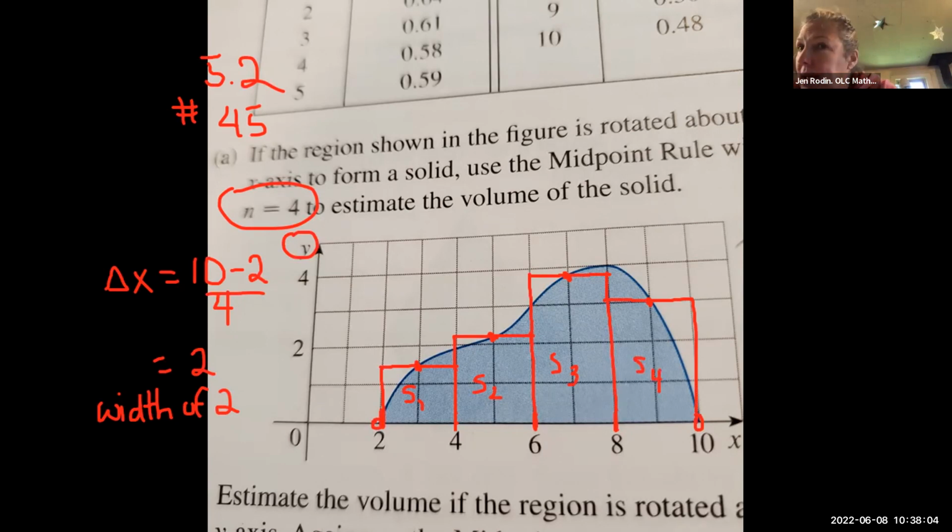So if we were just finding the area under the curve, we'd add up the areas of those 4 rectangles, and that'd be it. So the area would be the sum of those 4 rectangles or strips. And there's some wiggle room, like I said, with this answer.